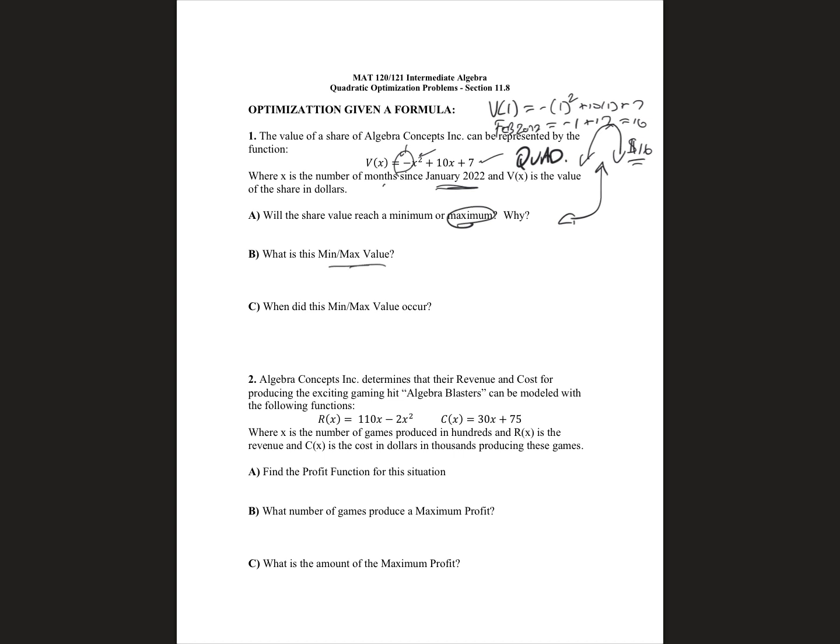What is the minimum or maximum value? Again, what we're looking for is the vertex, in particular the (h, k). K represents the value, since that's our y value, V of x. Of course, in order to find k, we need to know what h is, and that's what they're asking for in part c: when did the minimum or maximum value occur? That would be our h value. So we have to find the vertex to do this problem completely.